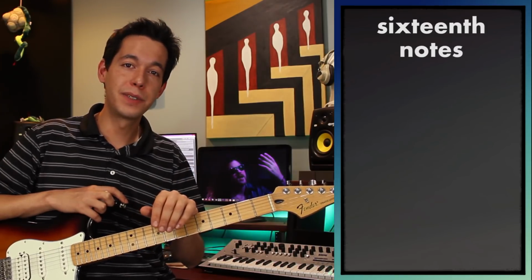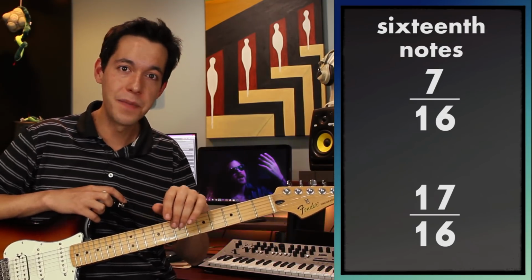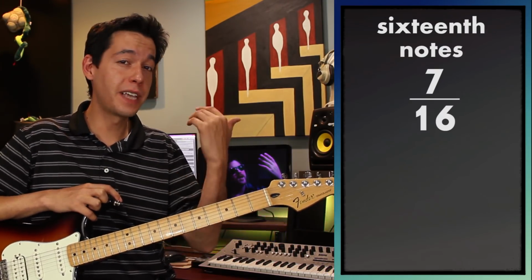Lastly, let's talk about odd time signatures with a 16th note on the bottom, something like 7/16 or 17/16. So if I've got something like 7/16, that just means I have 7 16th notes.